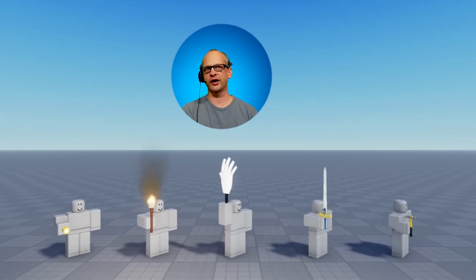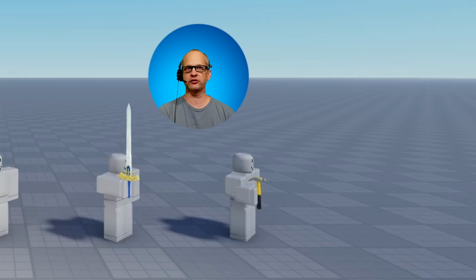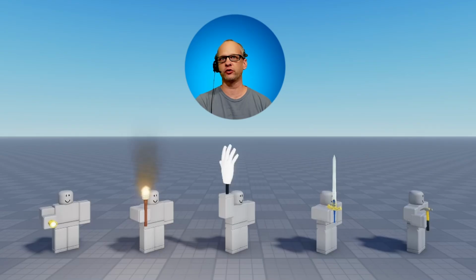Here we have some examples of tools in Roblox. Tools can be almost anything, like flashlights, hammers, or swords. In this video, we are going to go over what is required to create your own custom tools in Roblox Studio by creating an axe and placing that tool in the StarterPack so it is added to the player's backpack when they join the game.